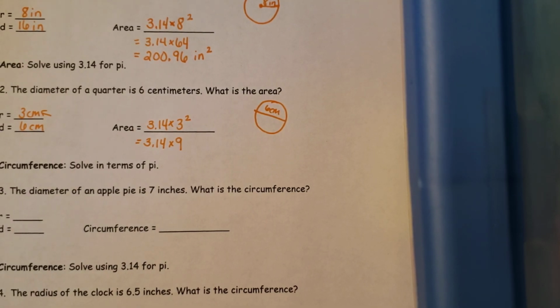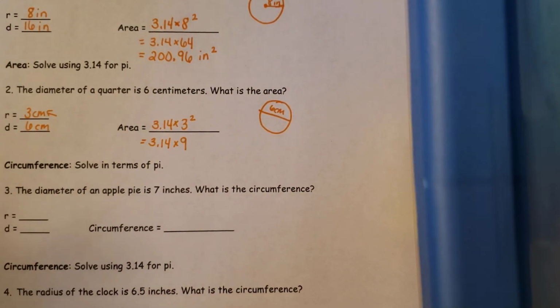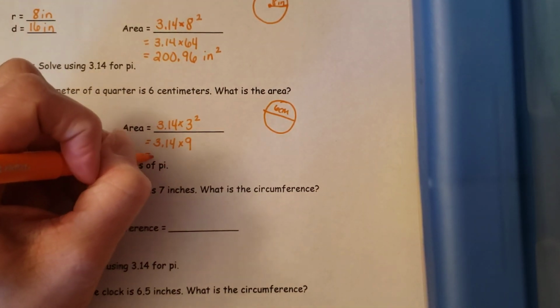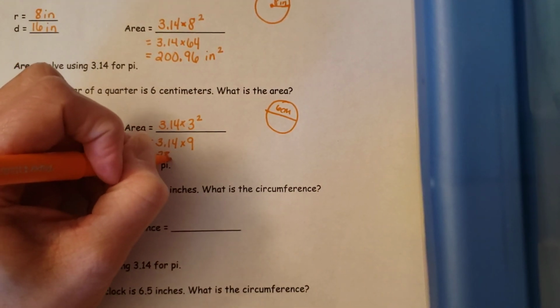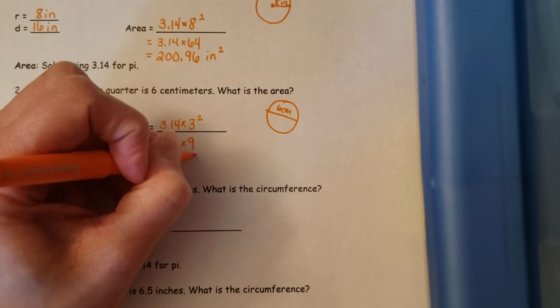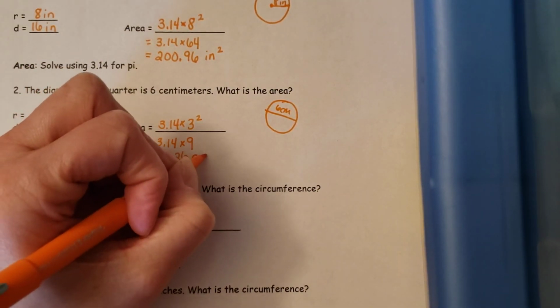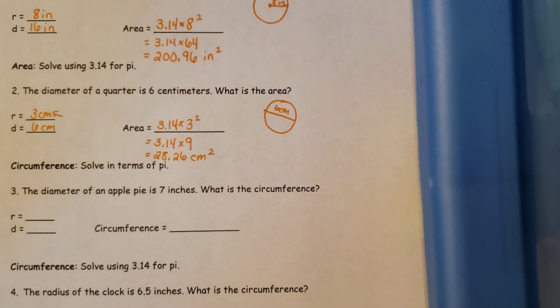Well, figure it out. I guess it's going to be a little more than 27 since 3 times 9 is 27. And we have a little more than 3. And I'm correct. Hopefully you are too. And you got 28.26. What units? Oh, that's right. Centimeters squared. It's area.